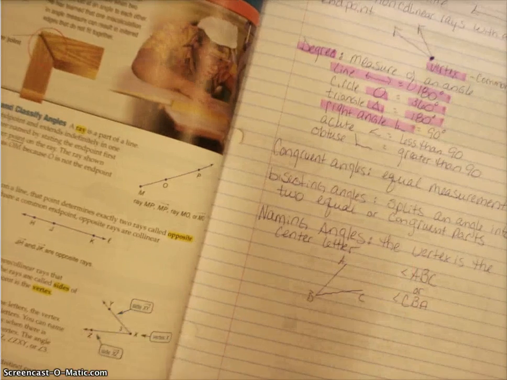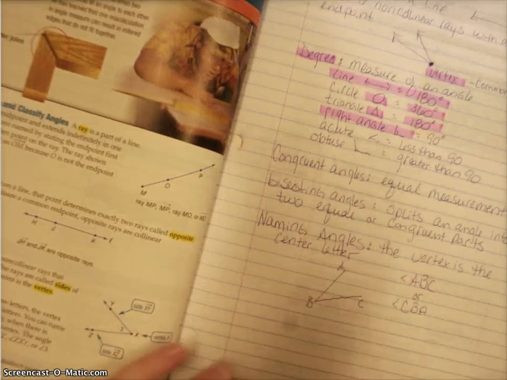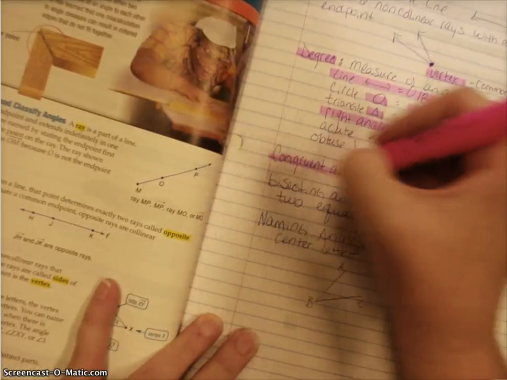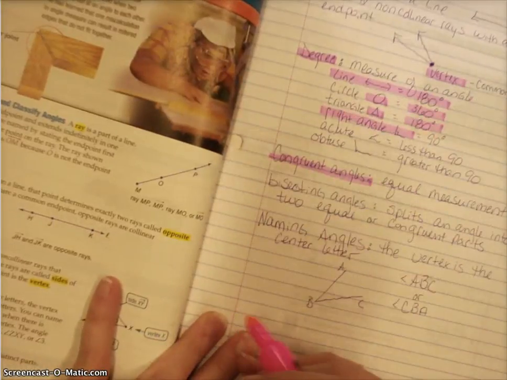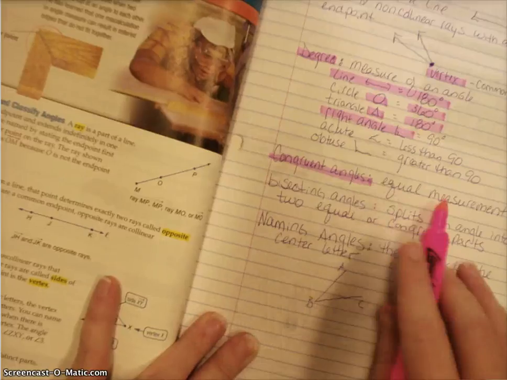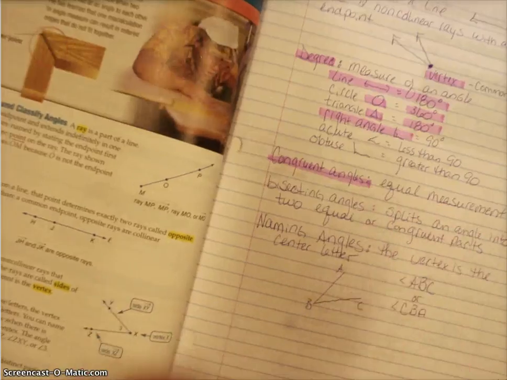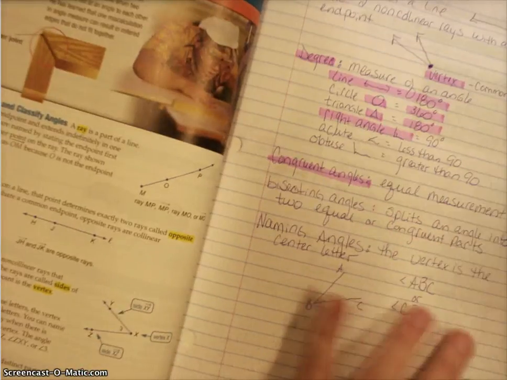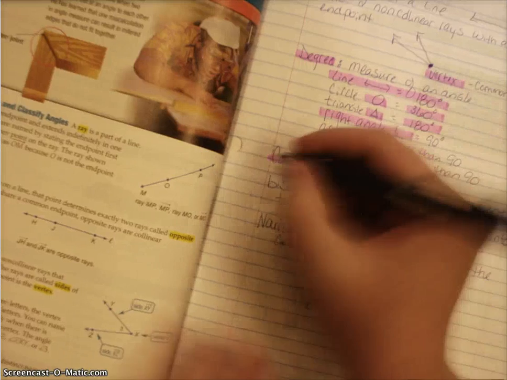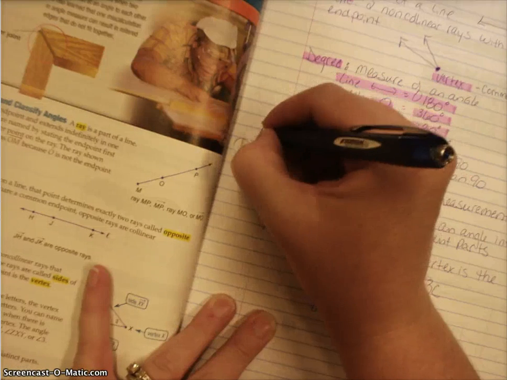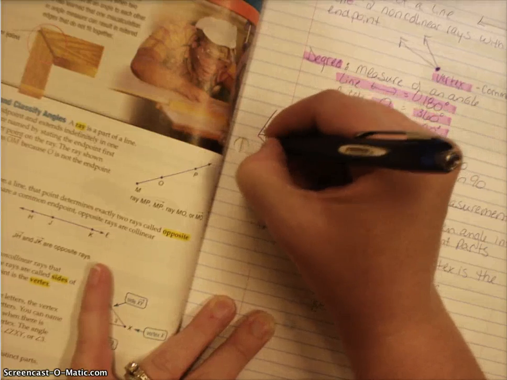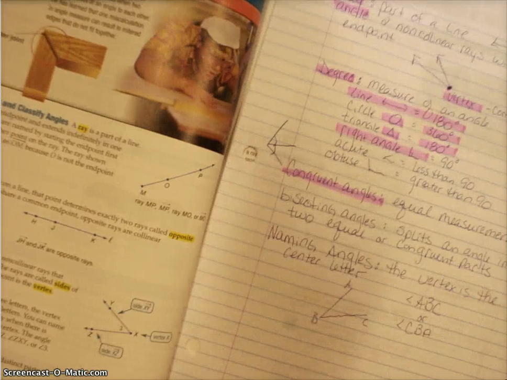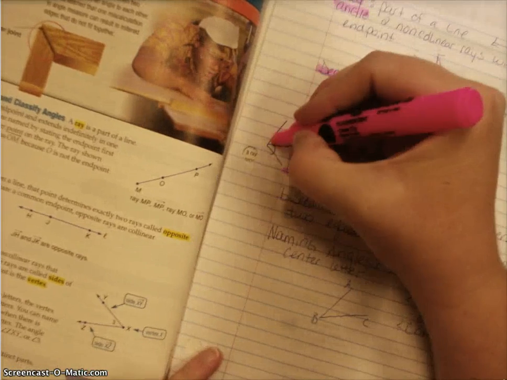And then you'll hear the term congruent angles. Anytime we say anything is congruent, lines, congruent triangles, that means they're equal. You will see occasionally something that looks like that, and they'll have these two arcs.